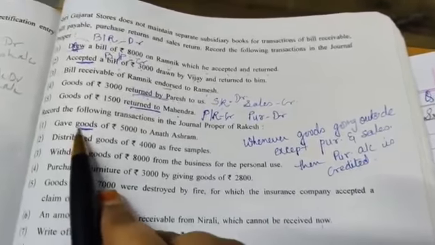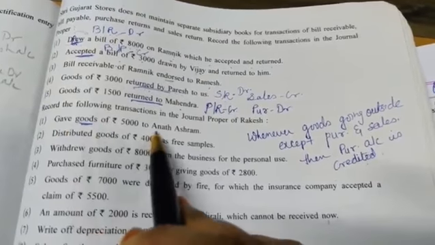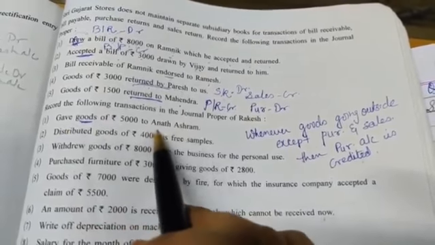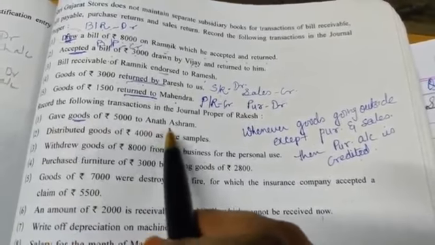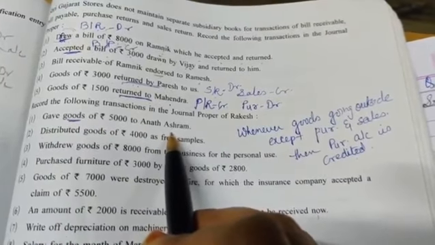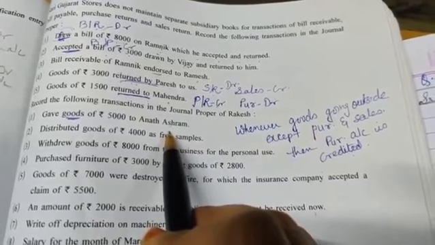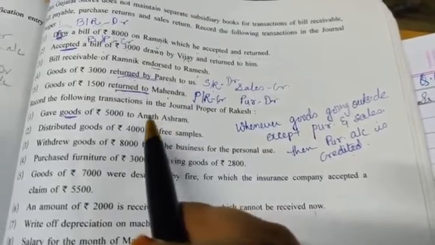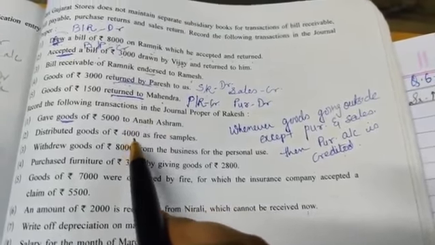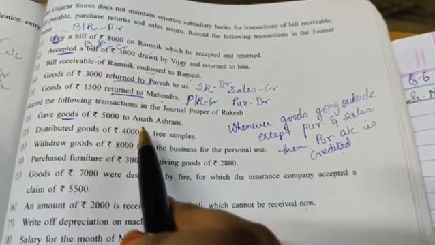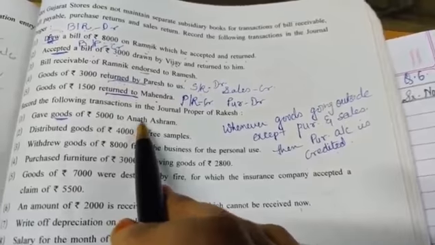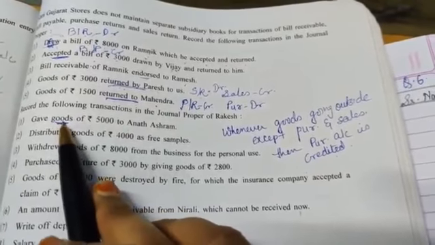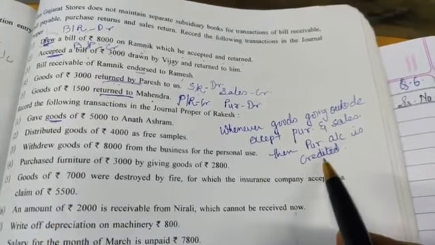See here, you are donating to Anath Ashram, so it is a donation expense. So what will you write? Goods donation expense. According to the nominal account rule, expenses are always debited. Remember, the nominal account rule is: debit all expenses and losses, credit all income and gains. So this donation expense will go to the debit side, and goods are going out of the business, so purchase account will be credited. Clear?